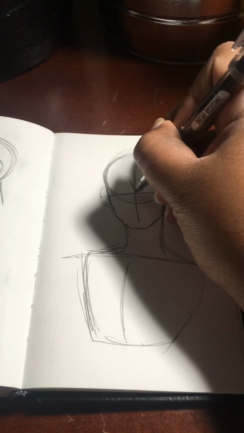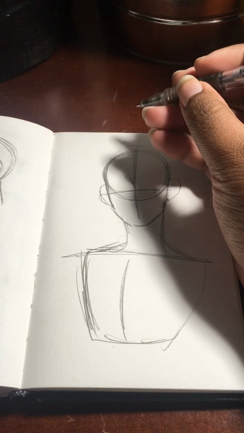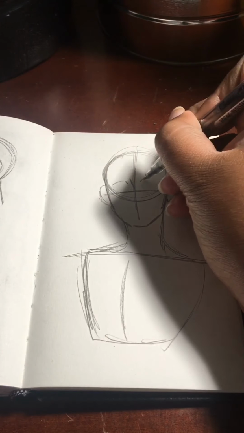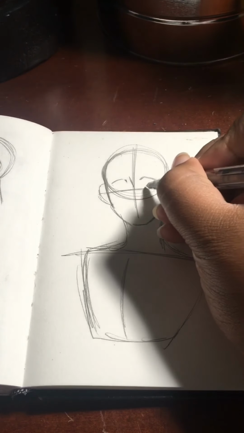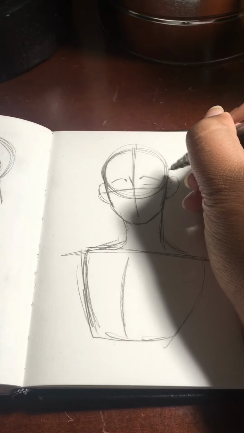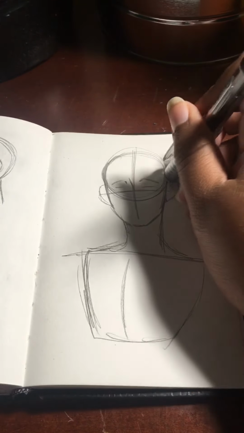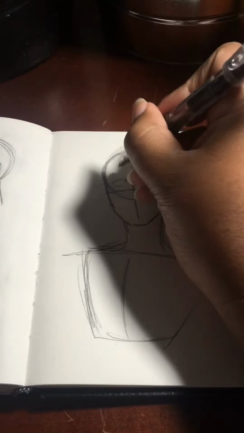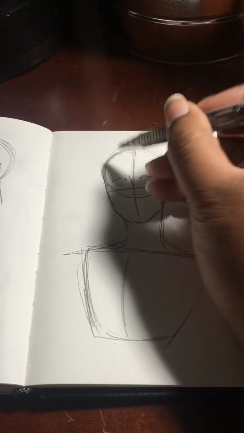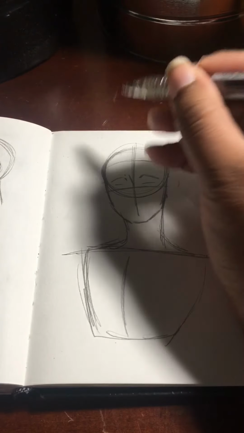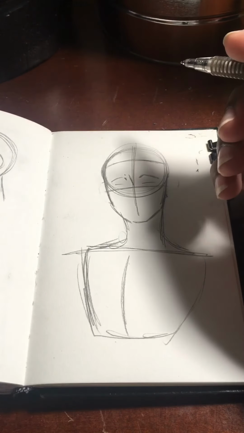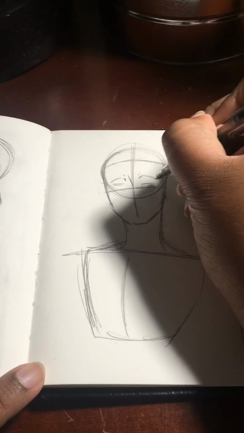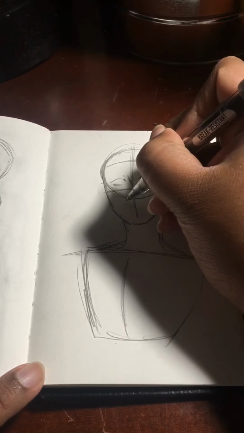It's kind of a weird process, I think, if I think about it. I sometimes forget that I can't have the ears too low or the eyes too high, because then it's not proportioned. Always gotta make sure that you have the hairline. It really depends on what you're looking for in a character.